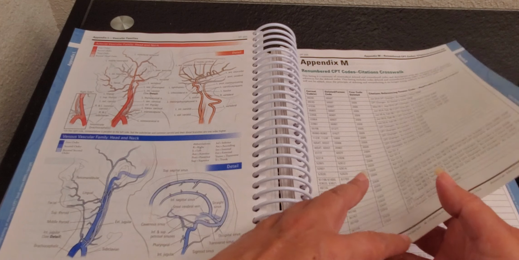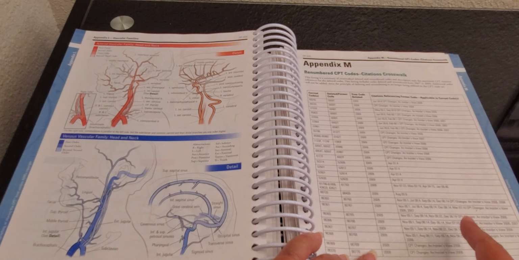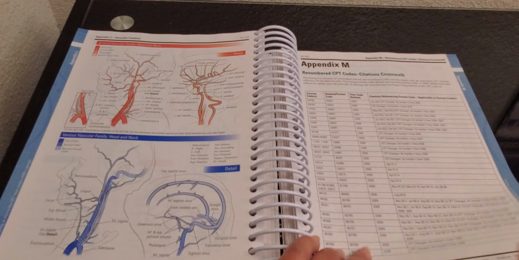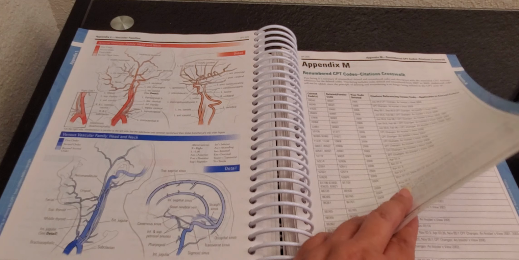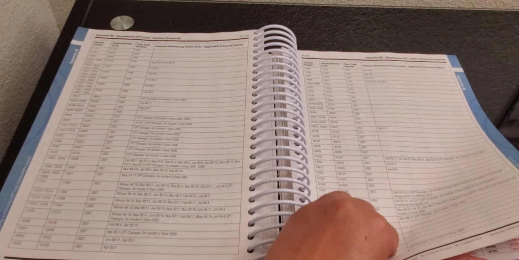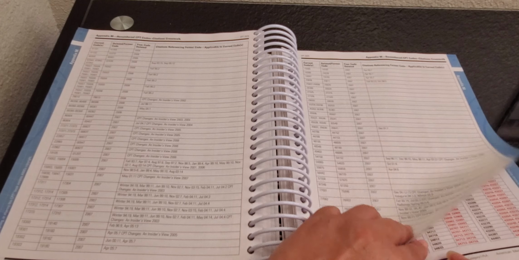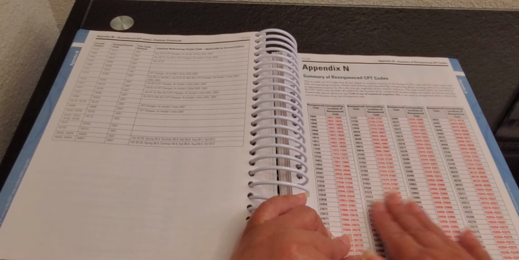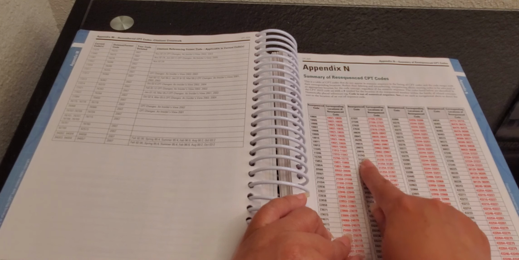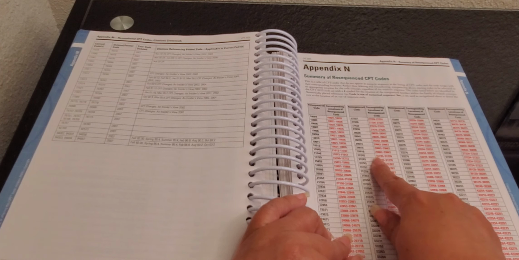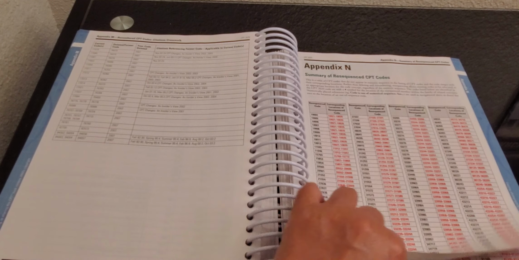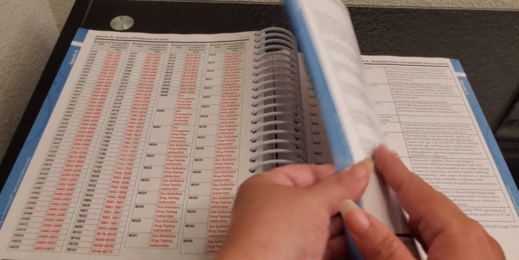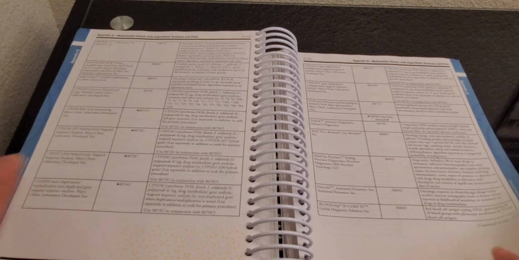Appendix M is your renumbered CPT codes, the citations crosswalk, where you can find it and stuff like that. And then, oh no, that's the deleted. My bad. That's the deleted ones. So then we have, oh, here it is. Never mind. So this is the summary of the resequenced codes. So where the code is and which range to look in order to find it. I'm trying to hurry. That's why I'm talking fast. But yes, that's what you want to look at when you're looking back here.